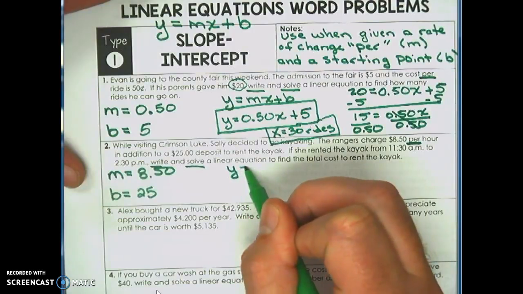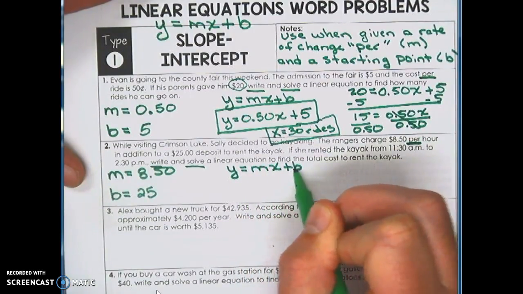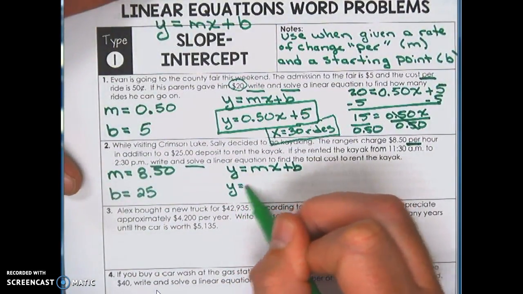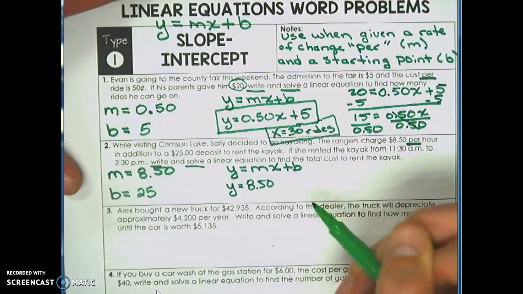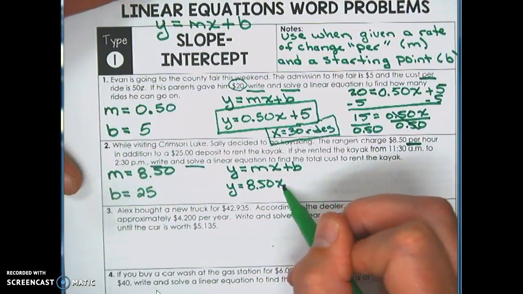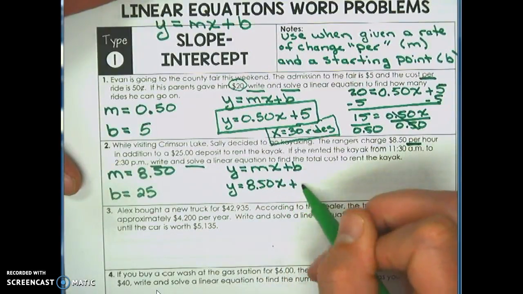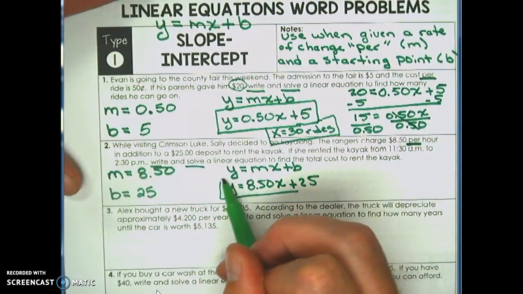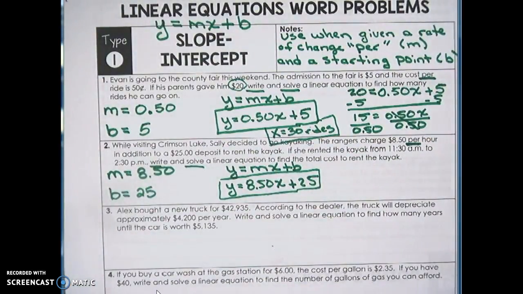Because it gives us the slope and the y-intercept, we're going to choose to use slope-intercept form, the y equals mx plus b form. And we're going to plug in what we know. We know the slope is 8.50, and it's 8.50 per hour. So now I know that x stands for how many hours, plus my starting amount, which was 25. So if the first part of the question said write an equation to model this, there's our equation to model it. Now we just got to do some solving.